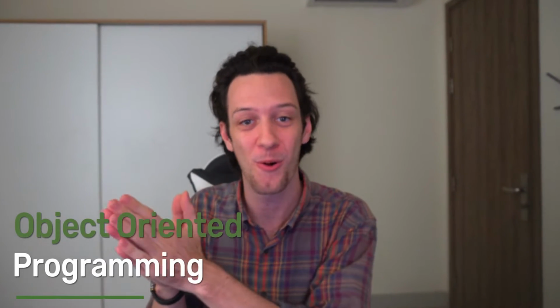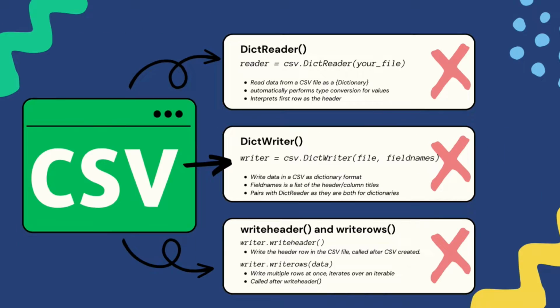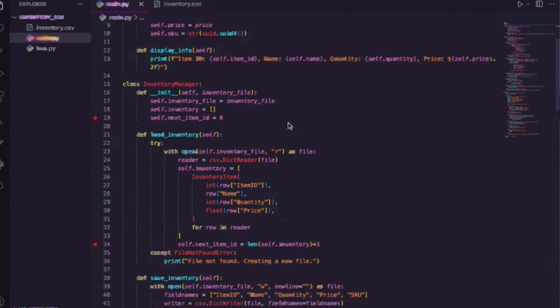Today, you're going to tackle object-oriented programming, or OOP. You're also going to hone in your OOP skills while learning about CSV files as well as UUID to create universally unique IDs. I'm going to break it all down for you guys while taking you through a mini OOP project. What is the task, you may ask?